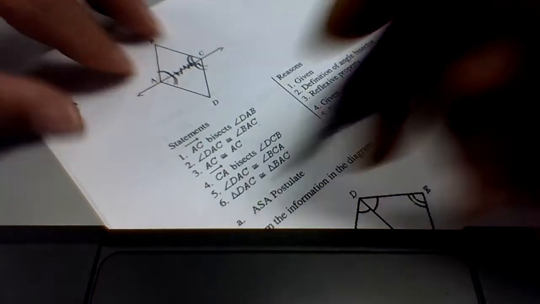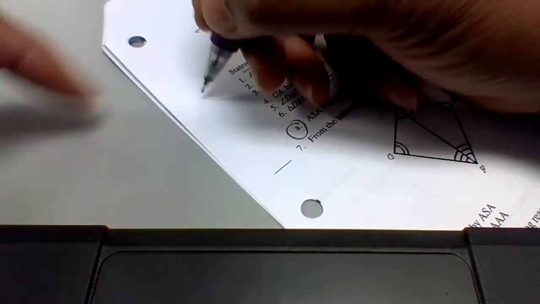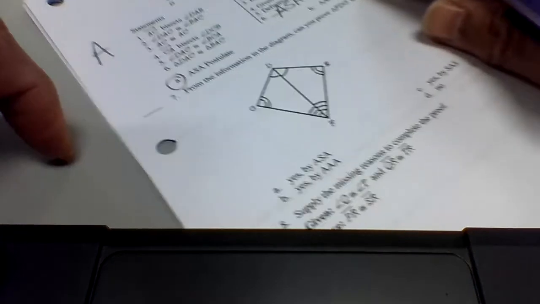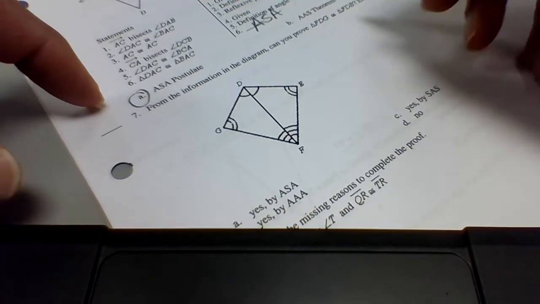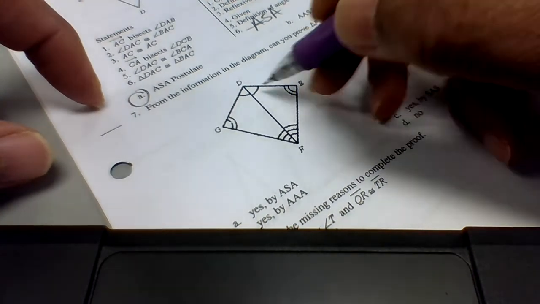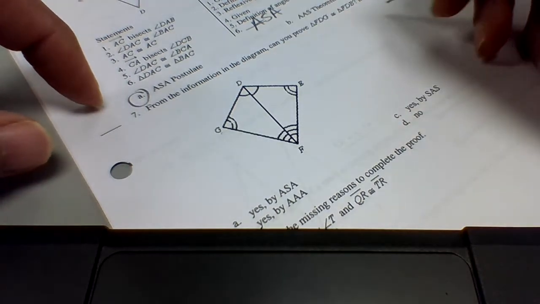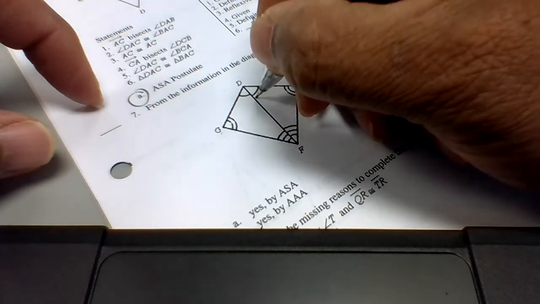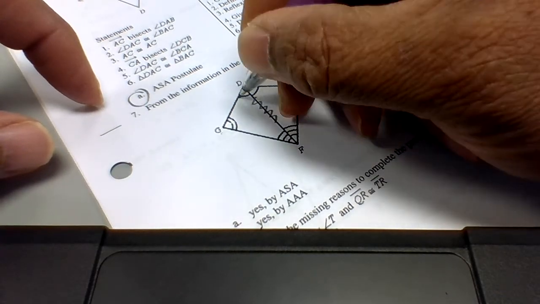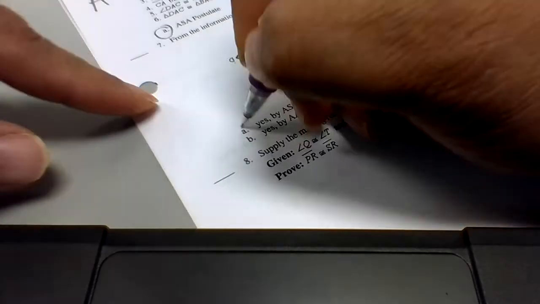And that's going to be A. From the information, can you say that FDG is congruent to FDE? I have an angle. This is equal to itself. So angle, side, and angle. So yes, by angle, side, angle.